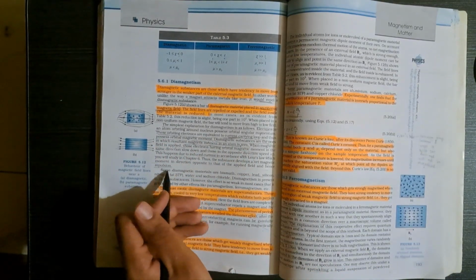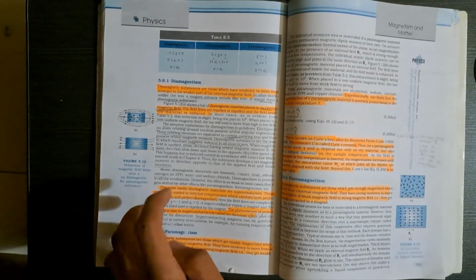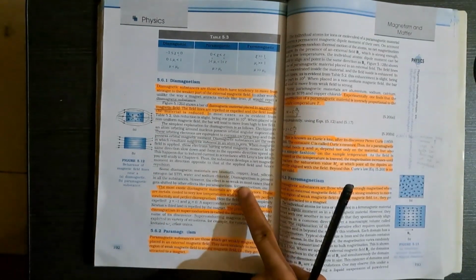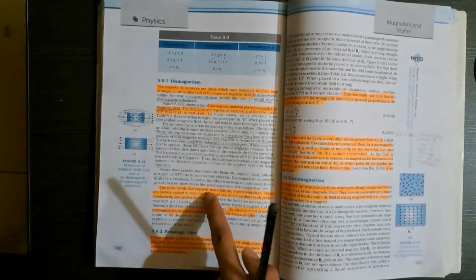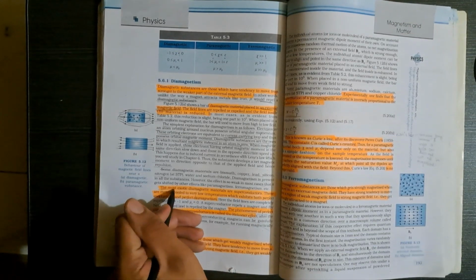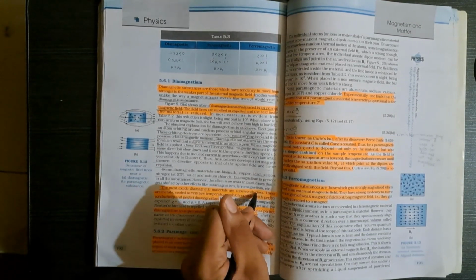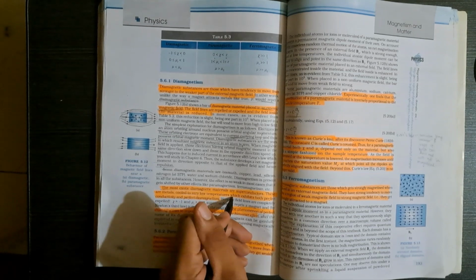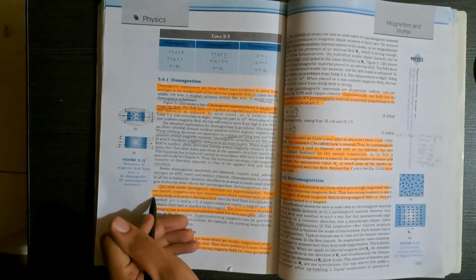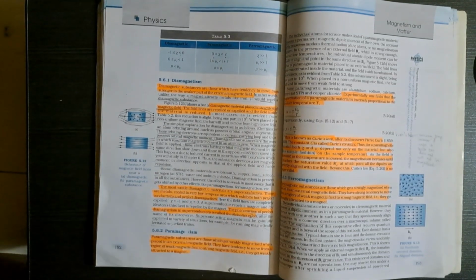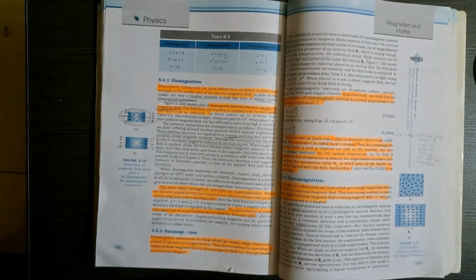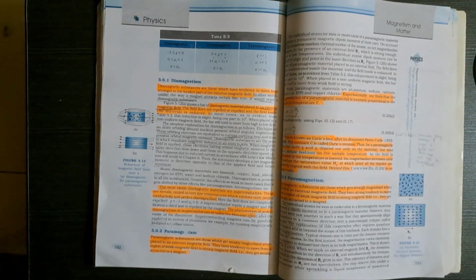And then these are some of the materials in which diamagnetism is present. The most exotic magnetic materials are superconductors. These are metals cooled to very low temperature and exhibit both conductivity and perfect diamagnetism. So they do have free electrons, but they have no atomic dipole.